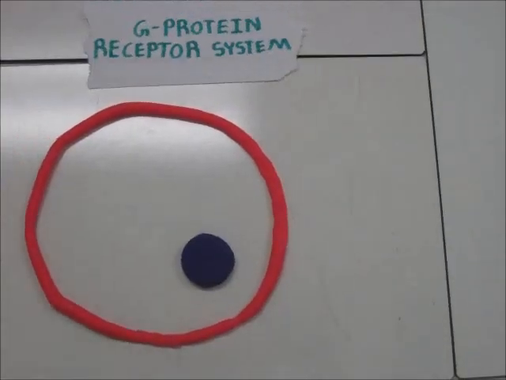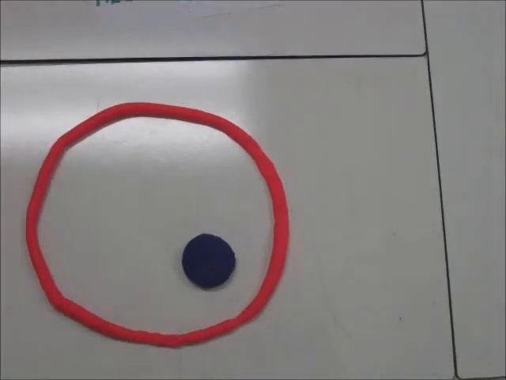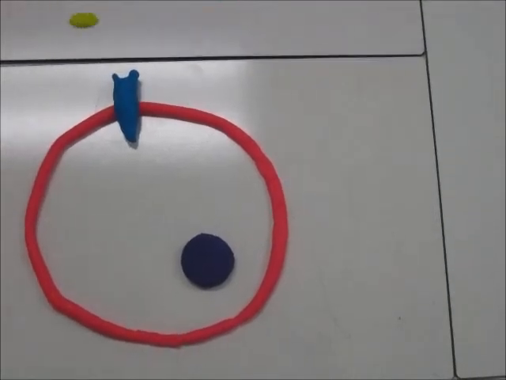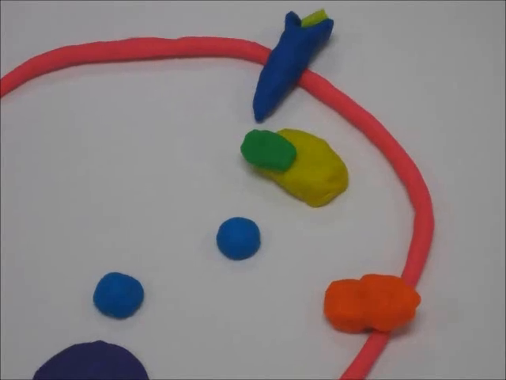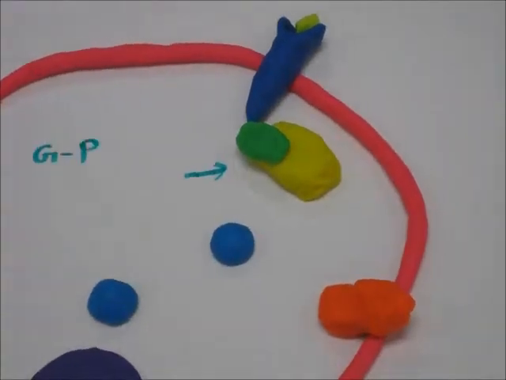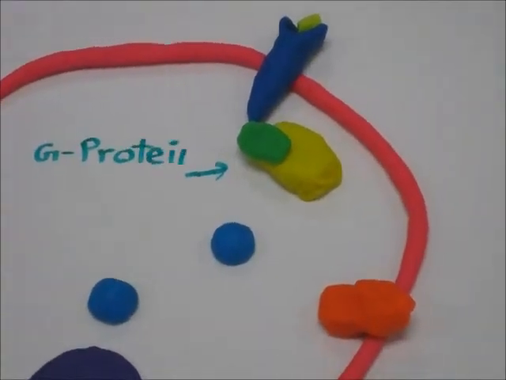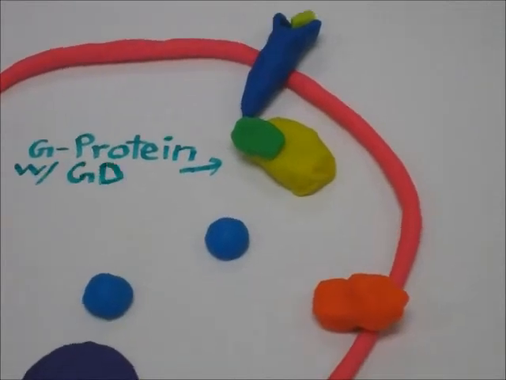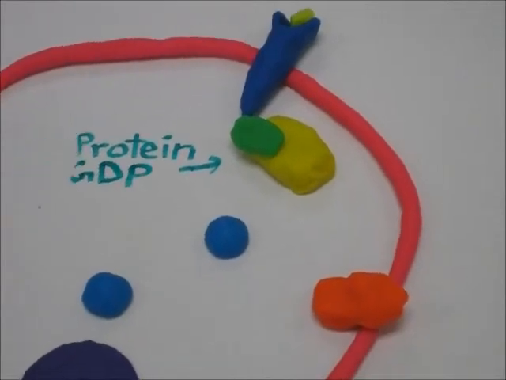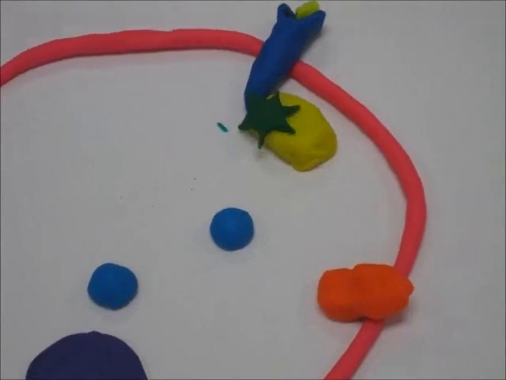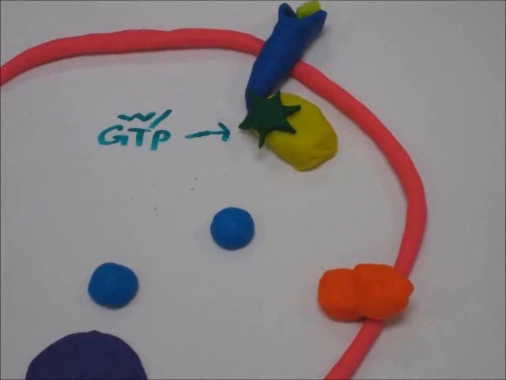G proteins are the first type of receptor molecule. The ligand will initiate the communication by binding to the G protein linked receptors in the cell membrane. The G protein itself is currently inactive and has GDP, shown in light green. It then moves toward the receptor protein, which phosphorylates the G protein.